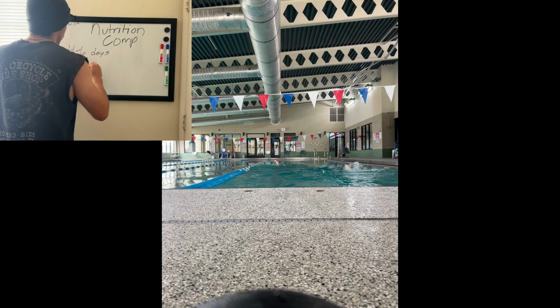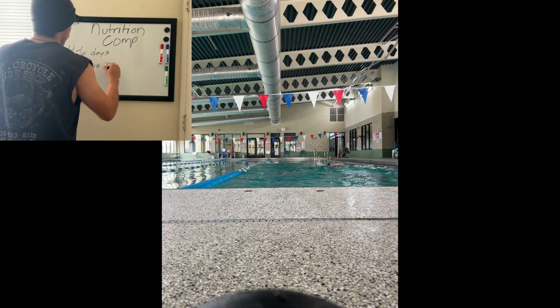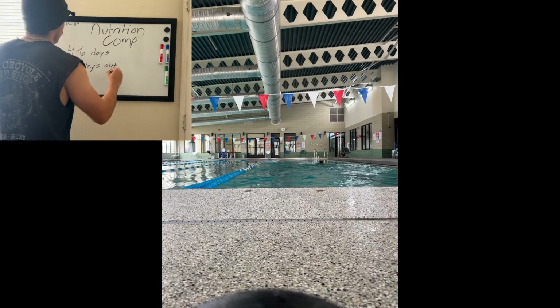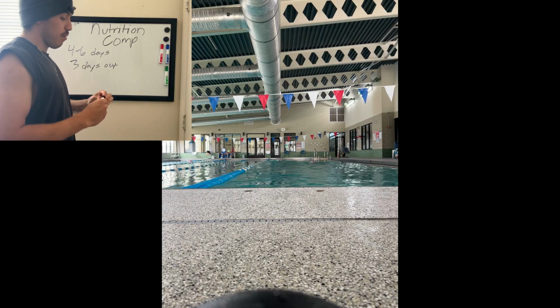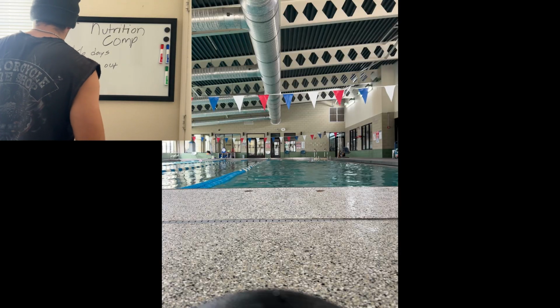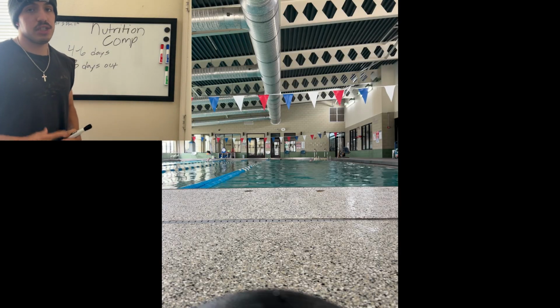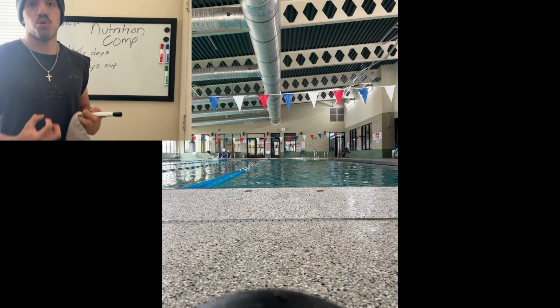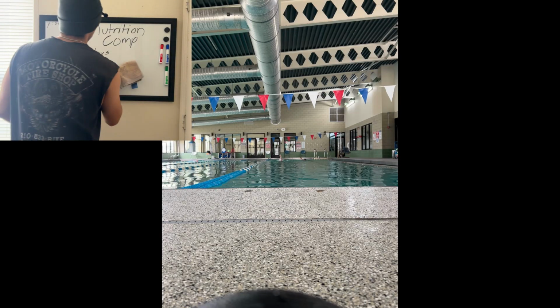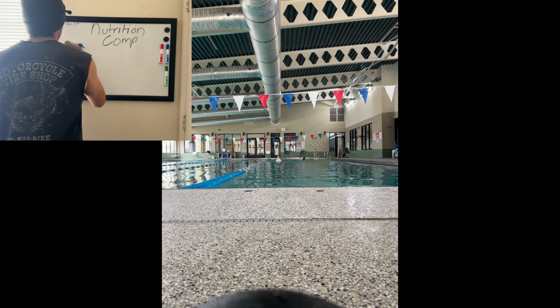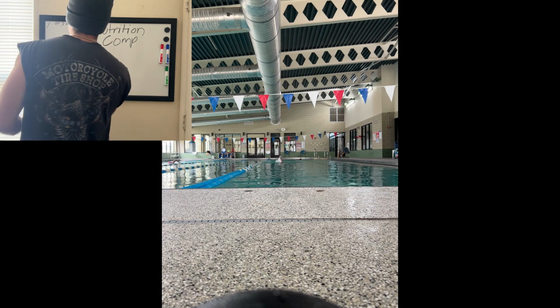And then 3 days out, you will start to intake a ton of carbs. Excuse my language. But these are the days that you will be taking a bunch of carbs. Your body will be replenished. Your body will be ready to go. It'll start absorbing more water. You'll get a little bit heavier, and you'll be able to perform at your maximal capacity come meet day.